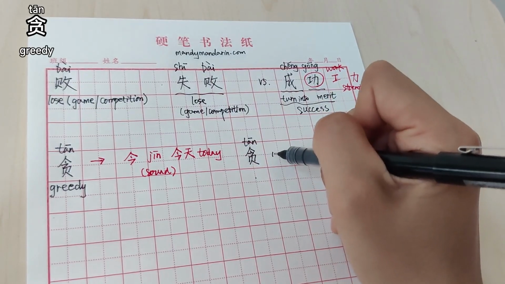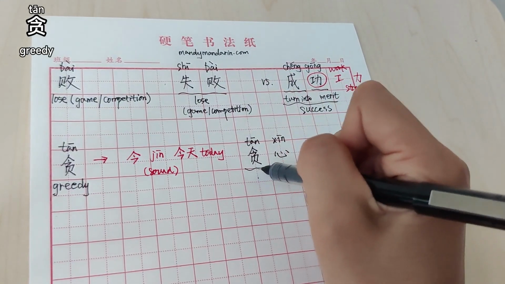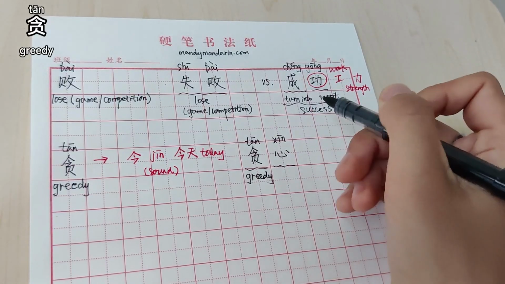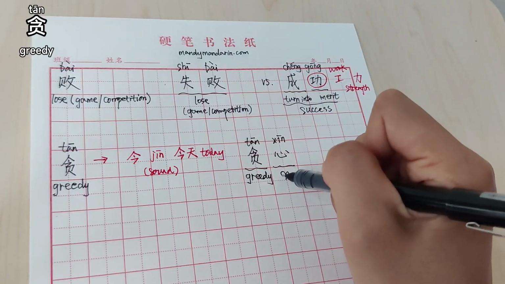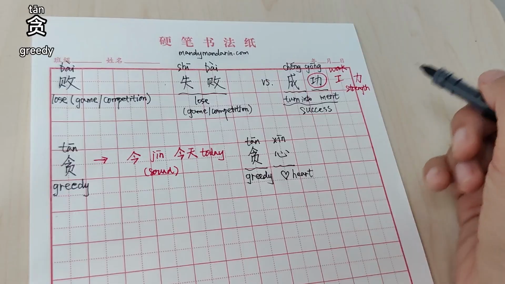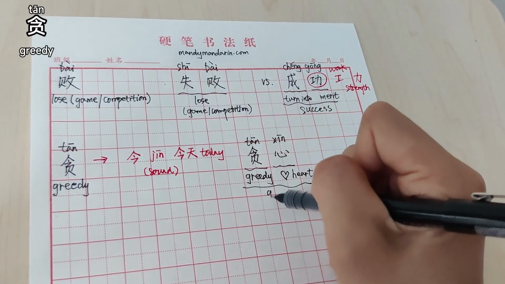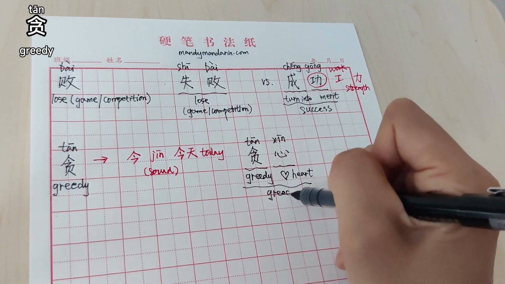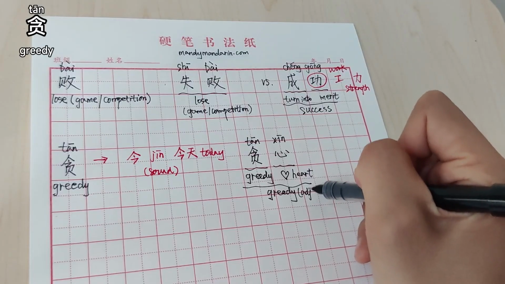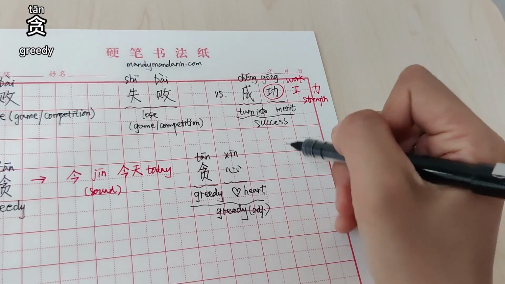Anyway, so for the tan, we can say 贪心. Yeah, 贪 is the greedy. 心, we just learned about it in the heart radical videos. 心 means heart. So greedy heart. Together, it just means greedy as an adjective.